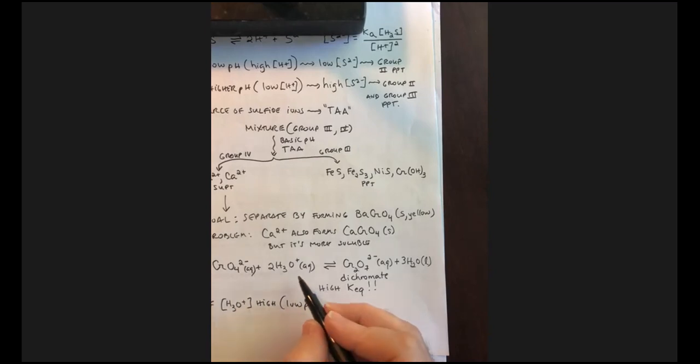So let's think Le Chatelier. Remember Le Chatelier's principle? Let's say that I have a concentration of acid that is high, in other words, a low pH. If I'm increasing this component, that means this equilibrium is going to go to the right.